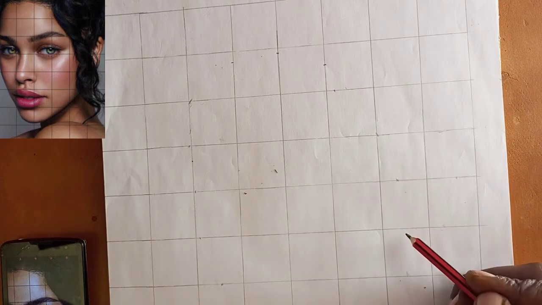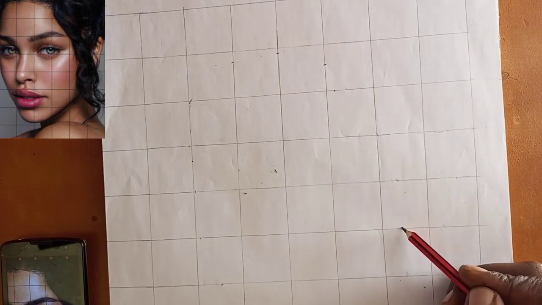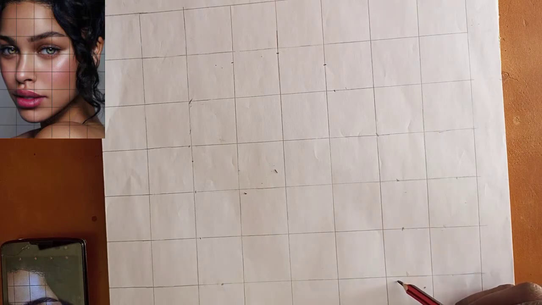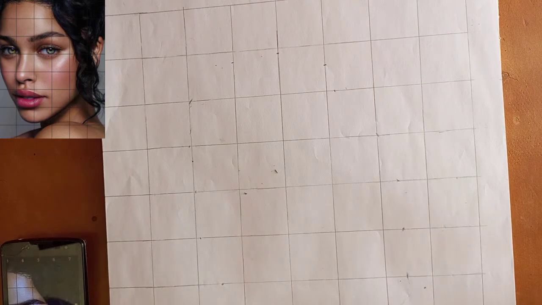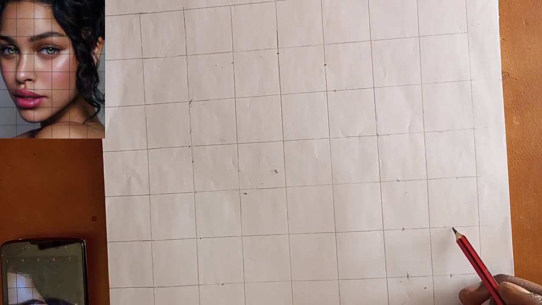We're drawing the hair using simple dots. Before drawing, I recommend you to first use these dots so that you can draw accurately. It's a good thing to use those dots because they help a lot in tracing.